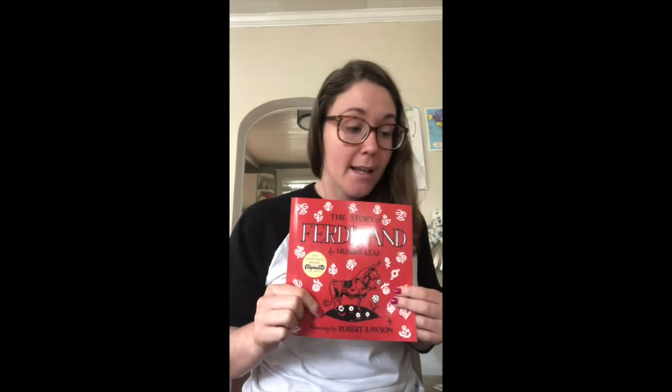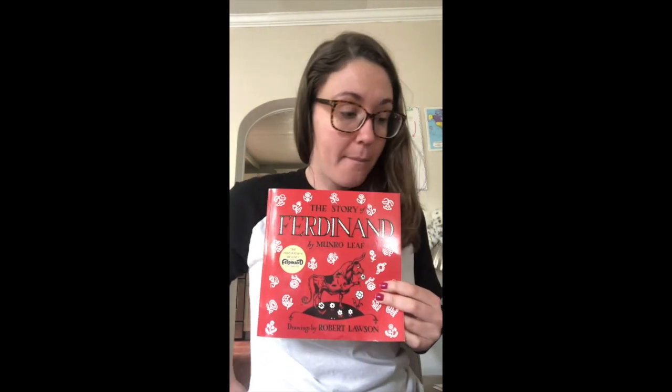So Ferdinand was opposite of the rest of the bulls because he was very different from them. They liked to fight, but Ferdinand, he liked to smell the flowers. And when the other bulls liked to run, Ferdinand was always liking to sit quietly and nicely.